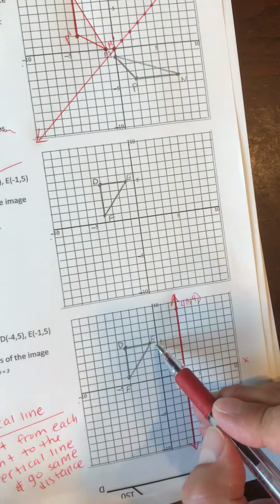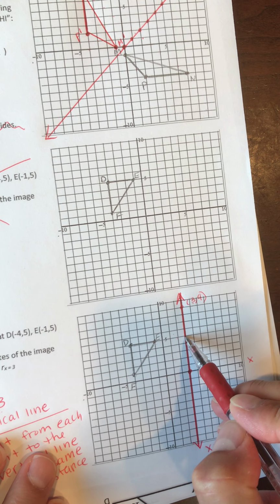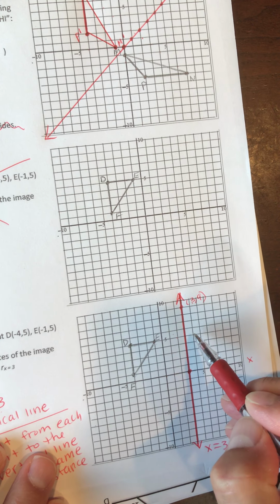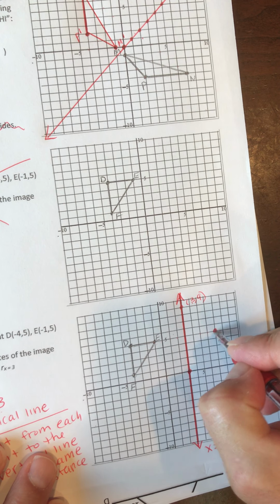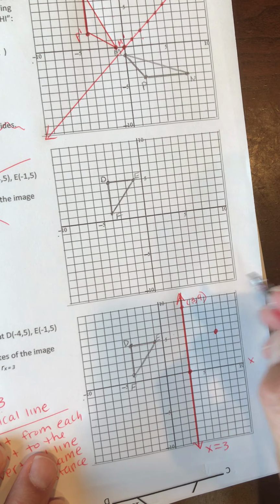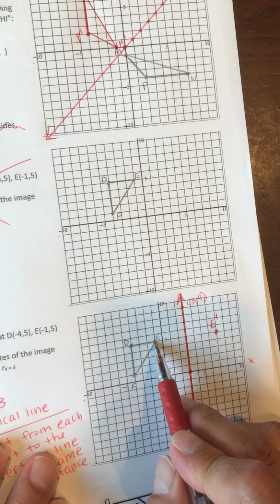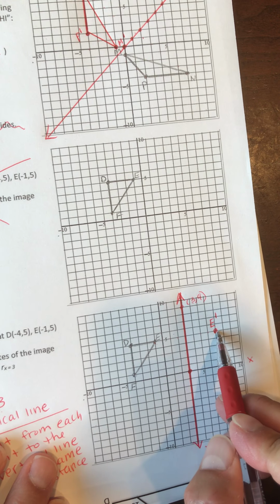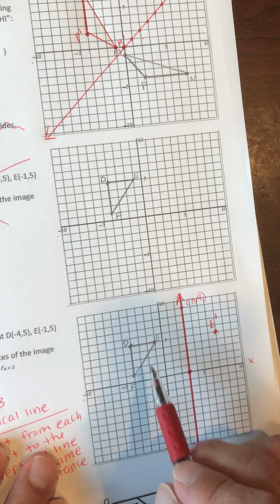If you look at E, it is 1, 2, 3, 4 from this line. So it's going to be 1, 2, 3, 4. That's E prime. E was 4 to the left. Now it's going to be 4 to the right. You can go in any order you want. You don't have to start in alphabetical order.